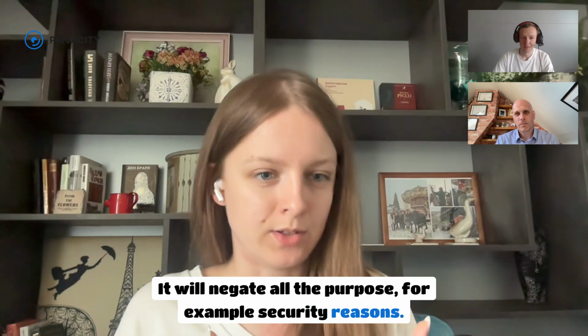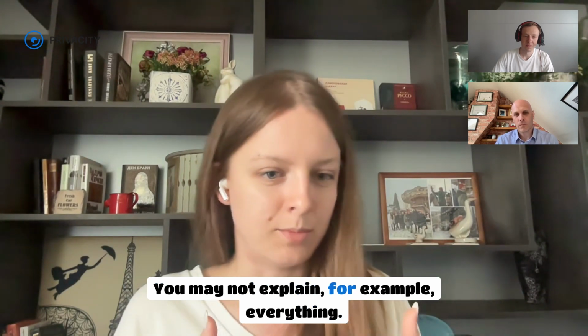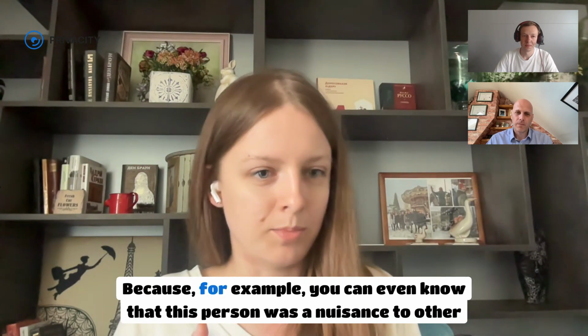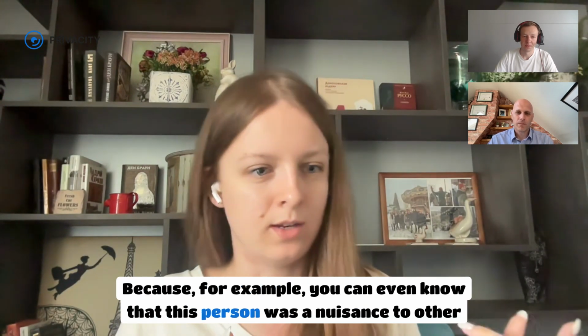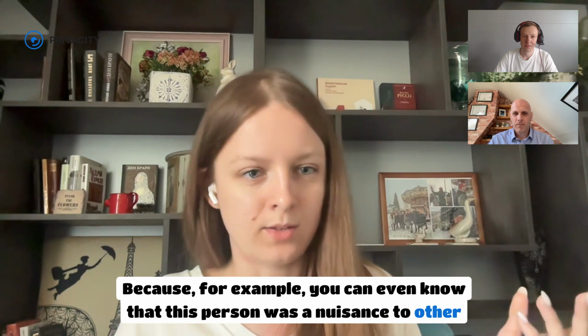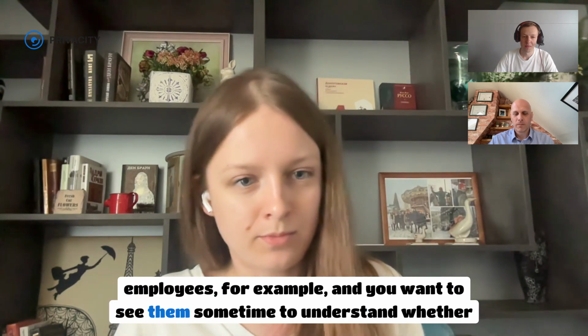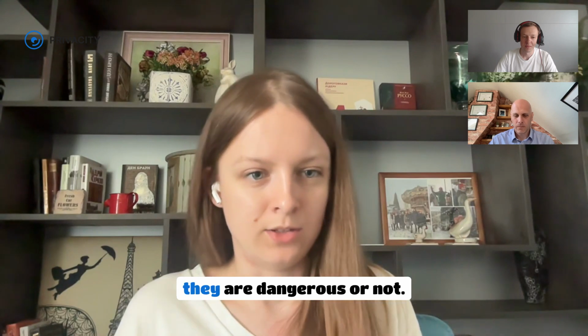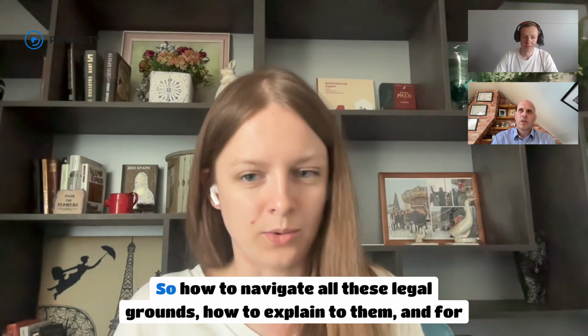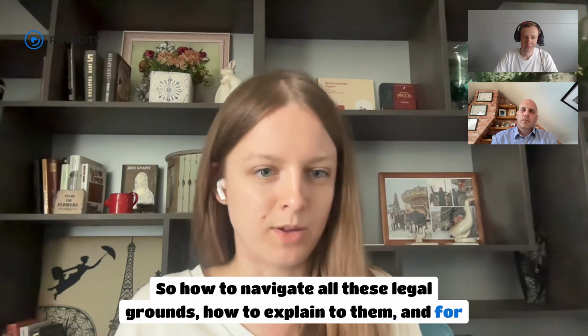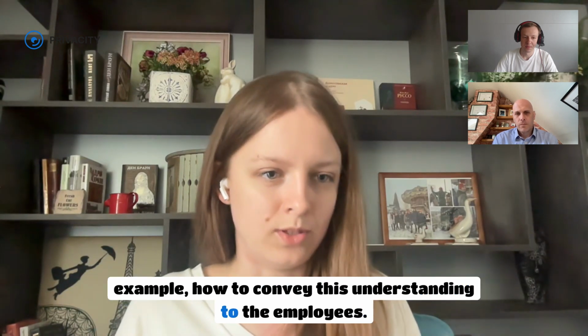For example, security reasons. You may not explain everything about why you are collecting this data for security reasons. Because, for example, you know that this person was a nuisance to other employees, and you want to see them sometime to understand whether they're dangerous or not. So how to navigate all these legal grounds, how to explain to them, and how to convey this understanding to the employees.